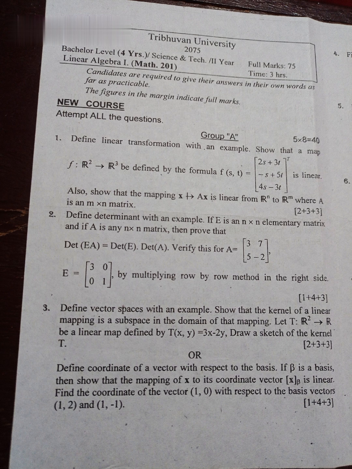Or question. Define coordinate of a vector with respect to a basis. If beta is a basis, then show that the mapping of x to its coordinate vector [x]_beta is linear. Find the coordinate of the vector (1, 0) with respect to the basis vectors (1, 2) and (1, -1). Marks 1 plus 4 plus 3.